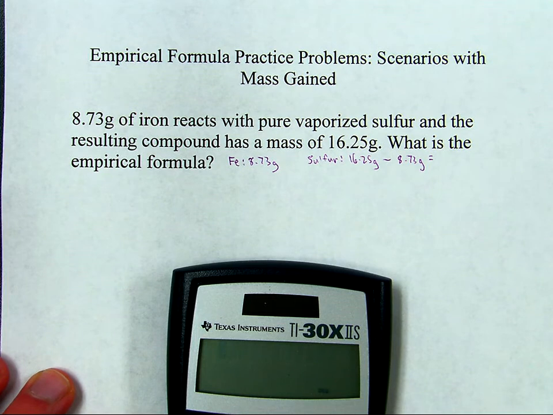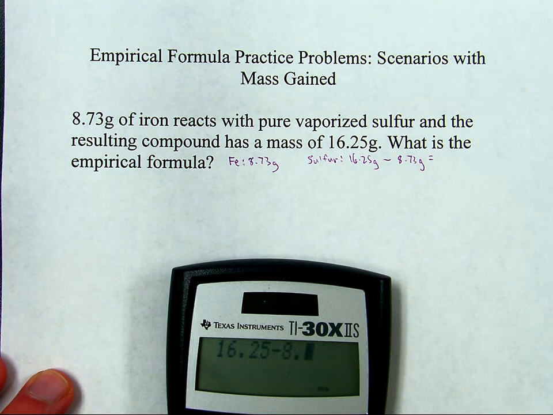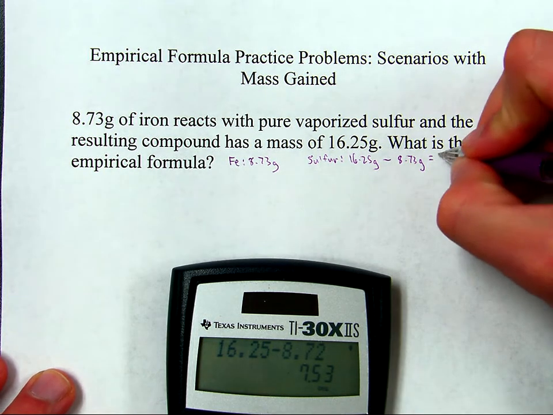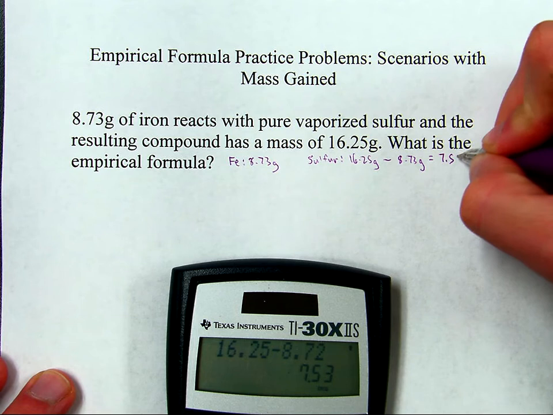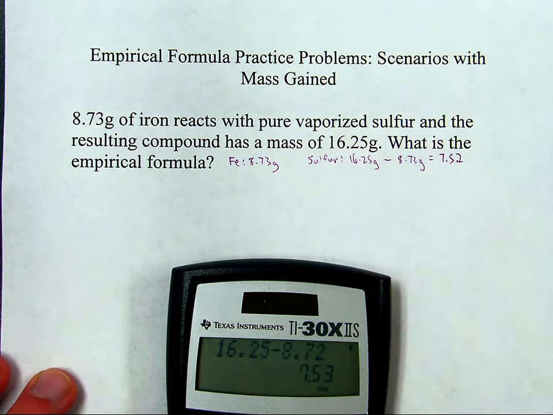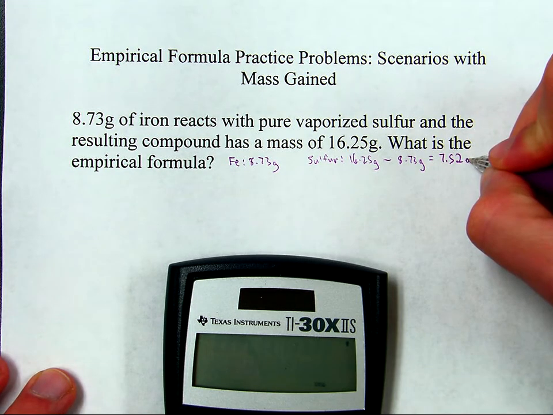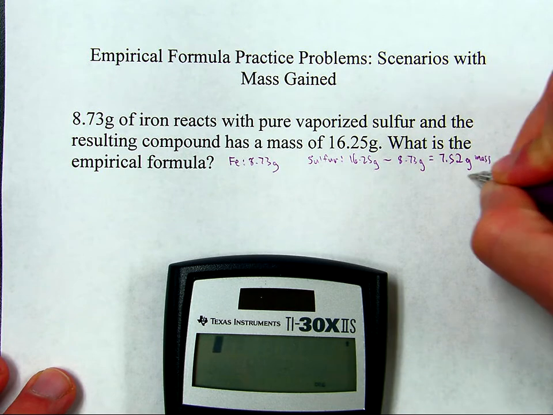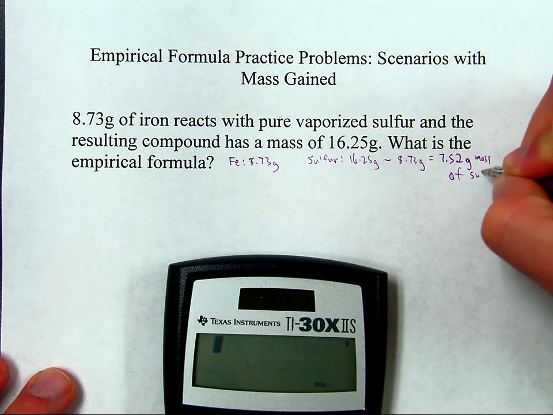That's 16.25 minus 8.73. Oops, 8.7. Well, it's supposed to be 8.73. That's 7.5. Whoops, that was a mistake on the calculator. 7.52 grams is what that should be for the difference in mass, the mass of sulfur.